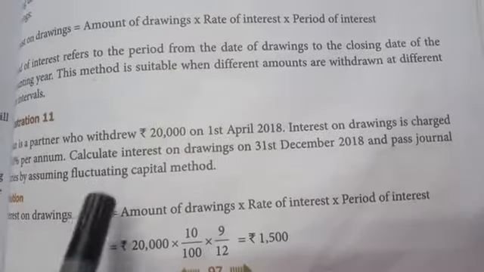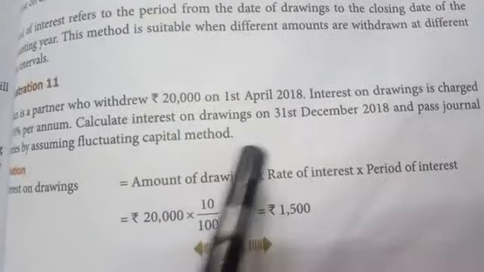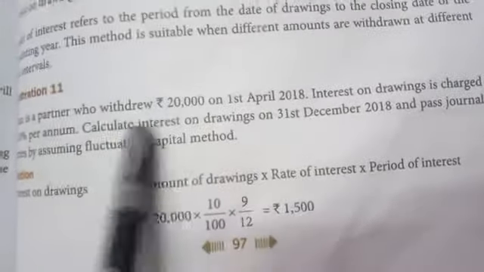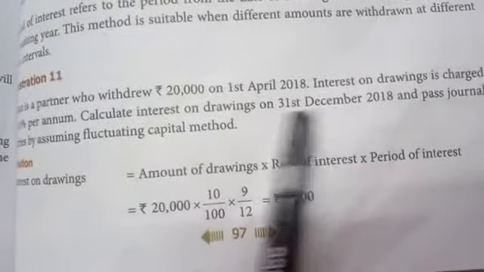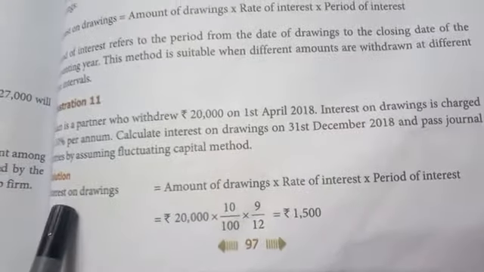In this problem, we consider on which date Valen withdrew from the business. That is 1st April. Accounts are closed 31st December. These 2 dates are taken into account. From April to December, how many months? 9 months. Now we apply the formula.